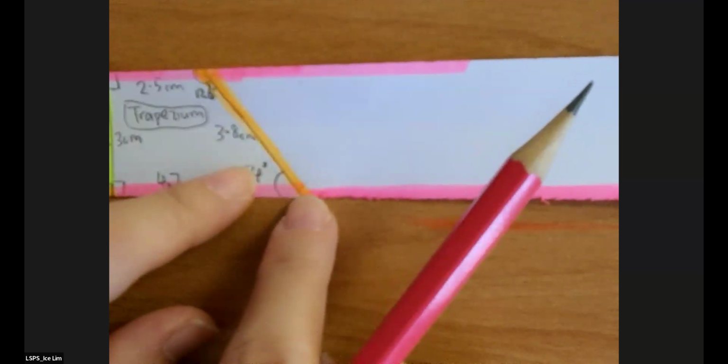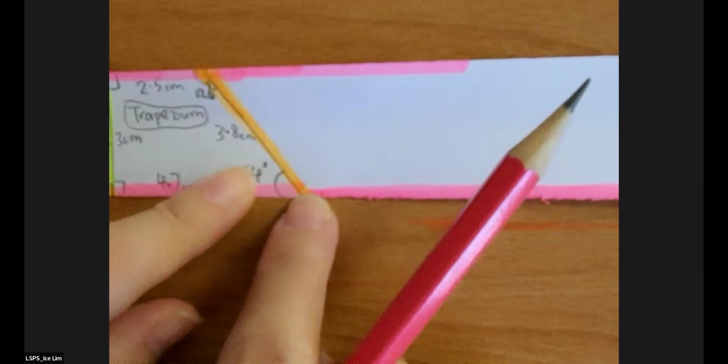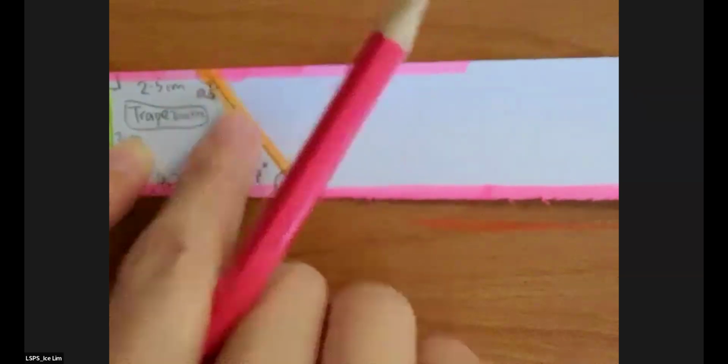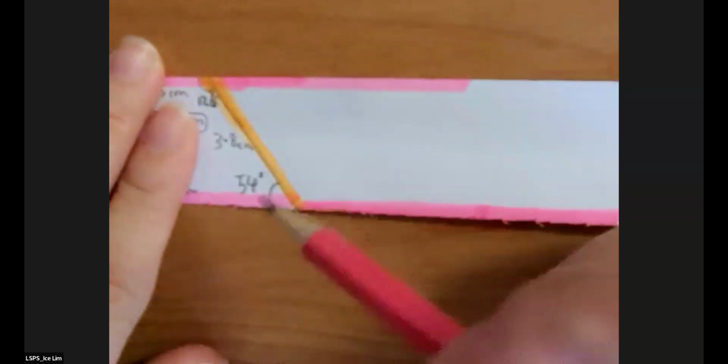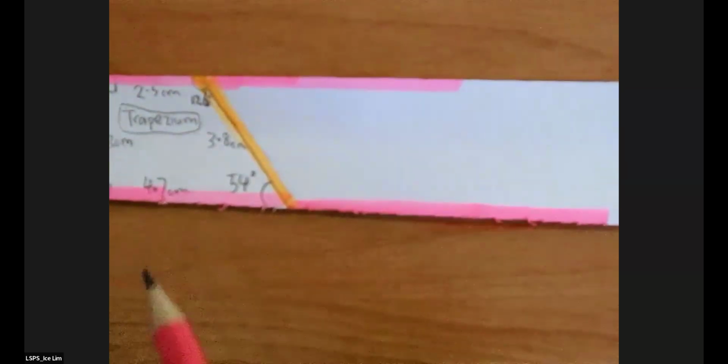That means I should be able to draw another orange line that is parallel to this one here, another side here. And the angle must be 54 degrees at one corner and 126 degrees at the other corner. And the length is 3.8 centimeters.